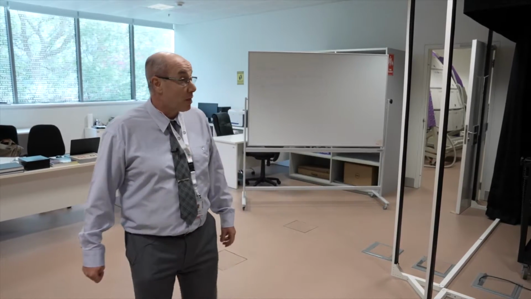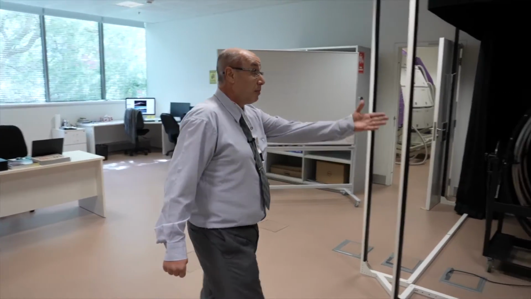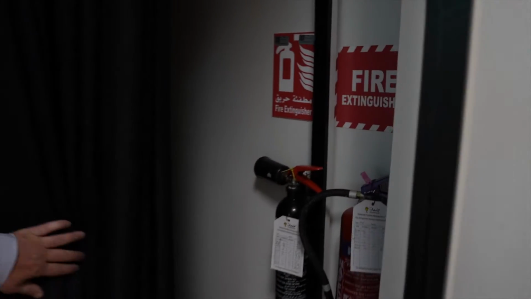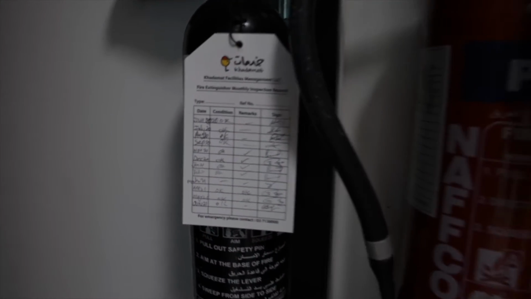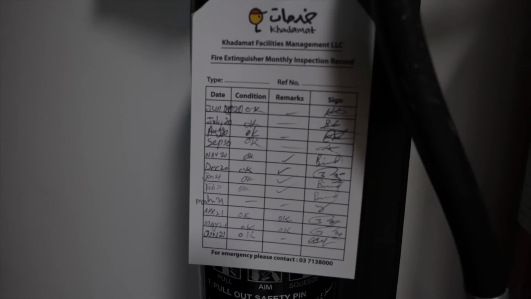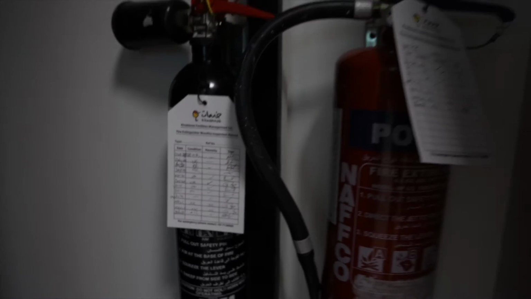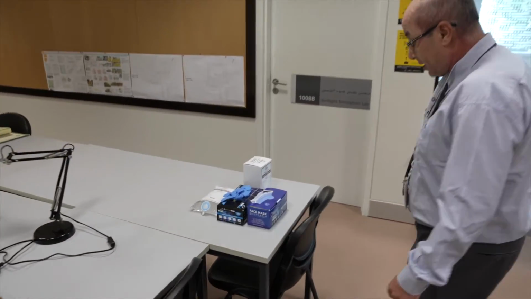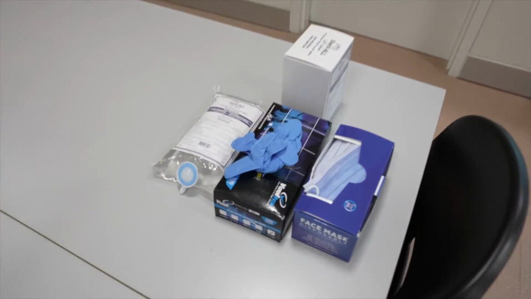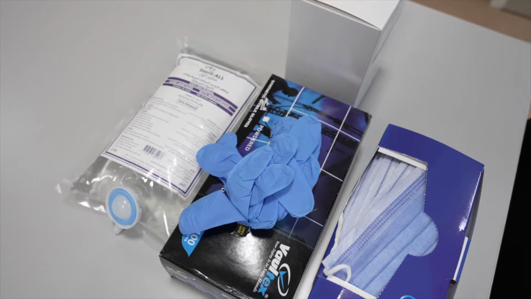So we will show you some equipment. First, we have some information about safety. We have the fire extinguisher, and also we have powder and CO2 extinguishers. Also, within COVID, as you know, we have some items here that should always be considered by our students and also our staff.